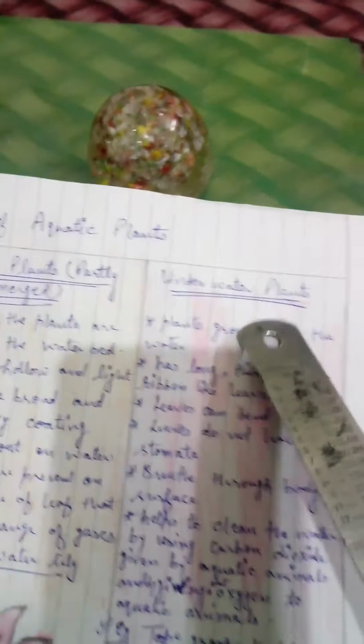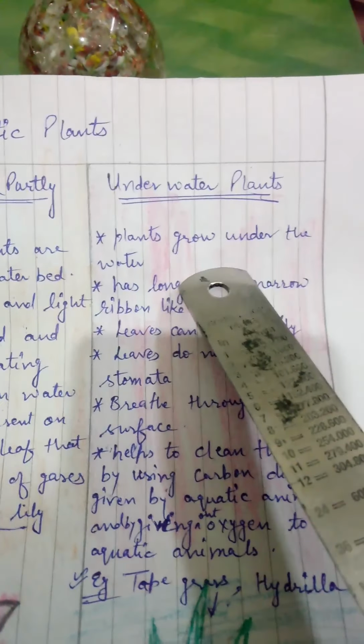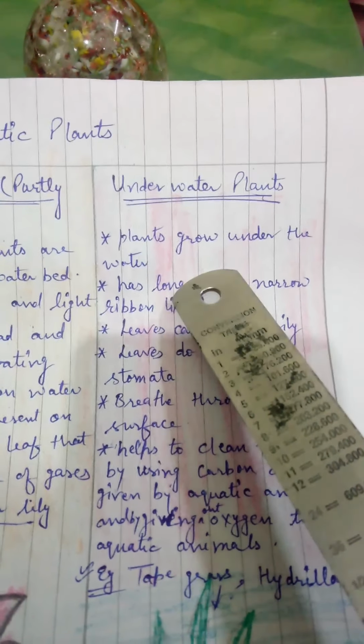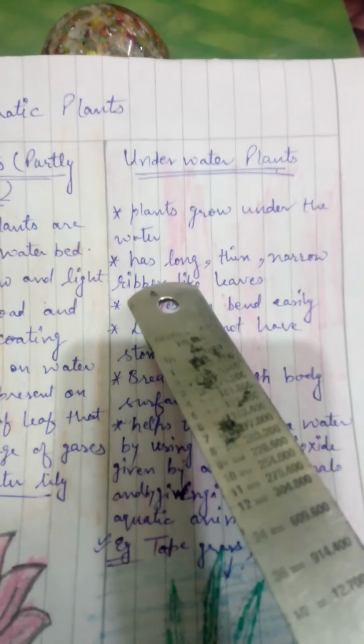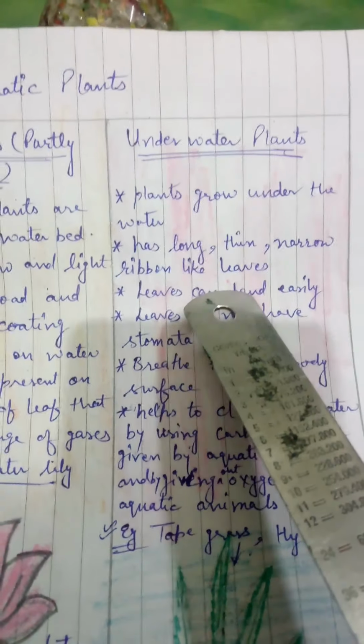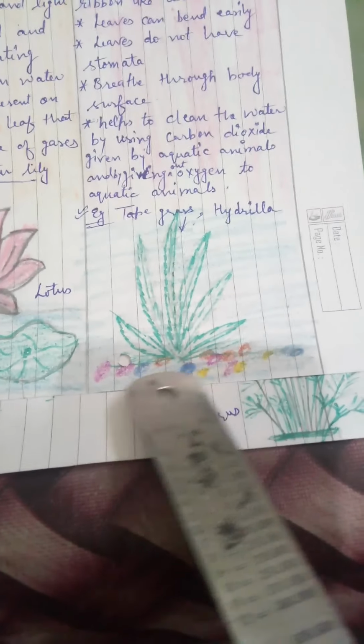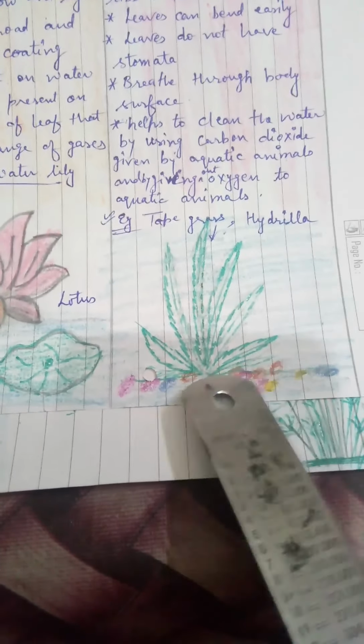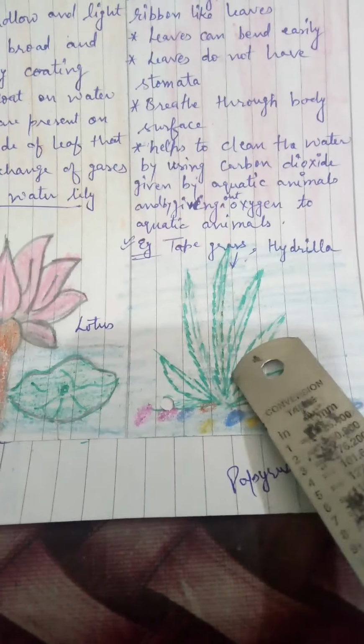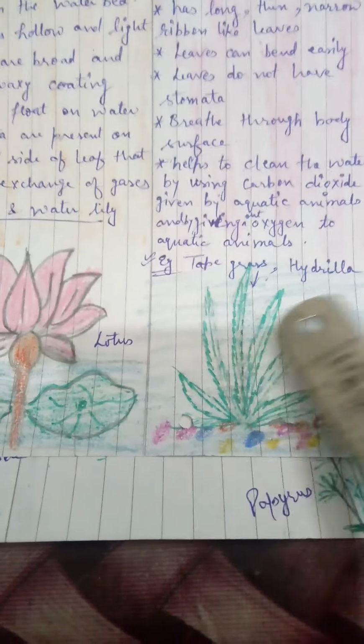Underwater plants. So this category is the third type of the aquatic plant, underwater. As is clear from the name, these plants are under the water, near the seabed area, you can say. These plants have long, thin, narrow ribbon-like leaves, and the leaves can bend easily. You can see here, these plants grow at the bottom of the water body. The leaves are long, ribbon-like, thin and narrow, and these can bend easily in the water.